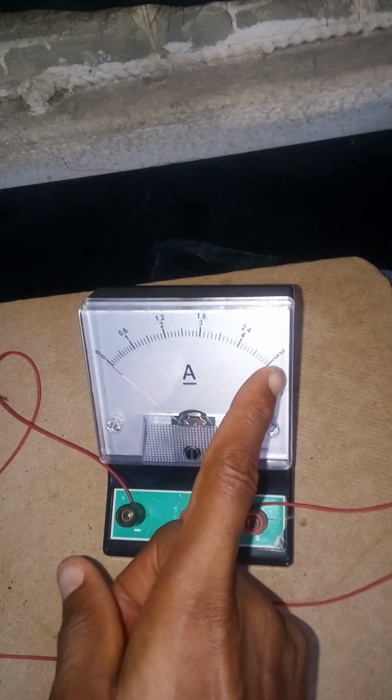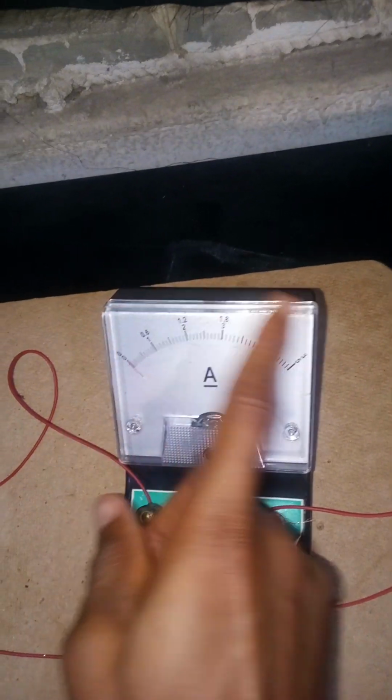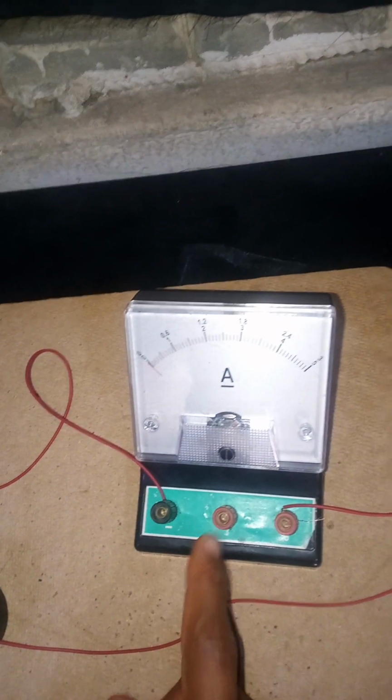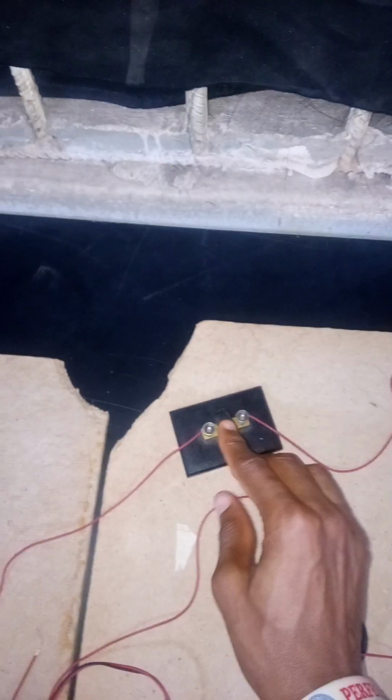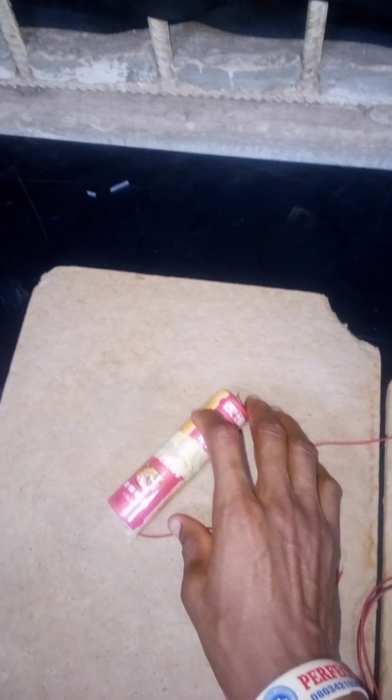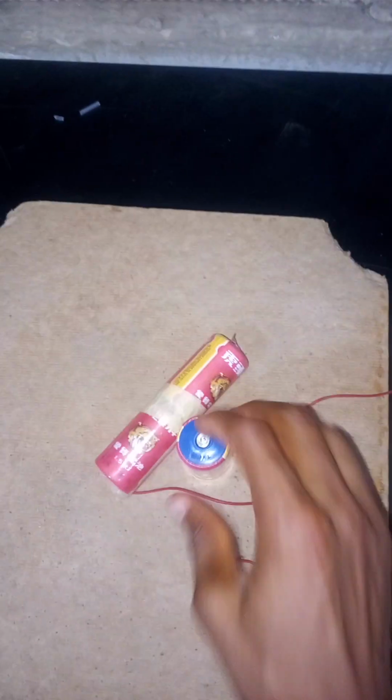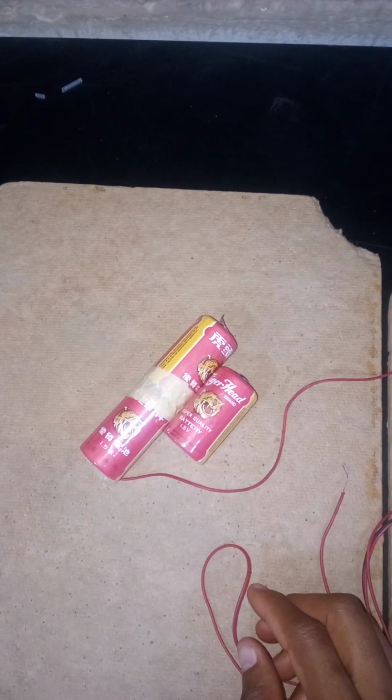That means I'm going to be making use of the downward reading, not the upper one. If you connect to 3 ampere, you make use of the upper reading. So this is the ammeter. The ammeter is connected in series to the key. The key is connected in series to the cell. So the one we are going to start with will be the one of 1.5 volts, the first cell, before we go to 2, 3, 4, 5.